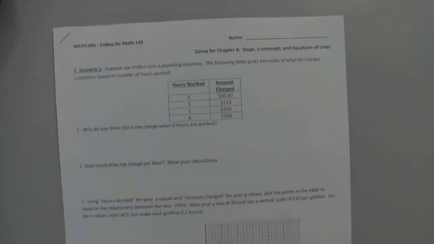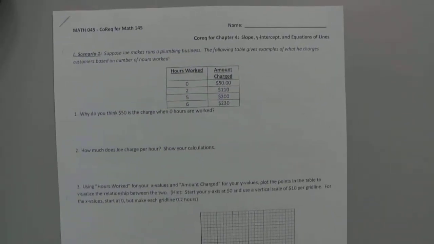So let's look at number 1. Why do you suppose there's a $50 charge when he doesn't even work 0 hours for you? A what fee? A dispatch fee. Do you guys know what that means? It means I had to come to your house, right? And so that's going to be no matter what. If he comes to your house and you say, oh, I don't need you, he's like, well, I just drove out here, I'm going to charge you $50. No matter what he finds, whether you choose to use him or not, you had him come out here. So it's called a dispatch or call out fee, okay?